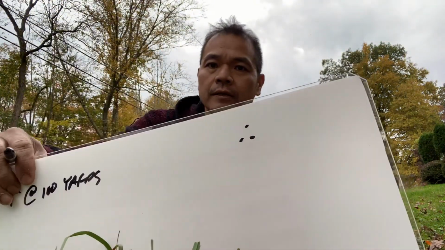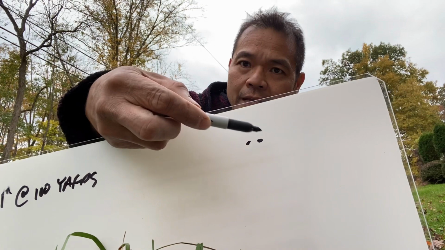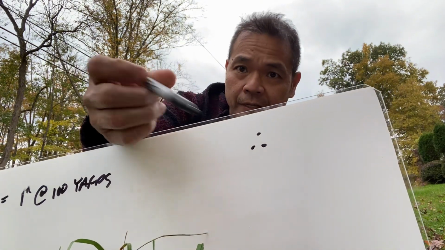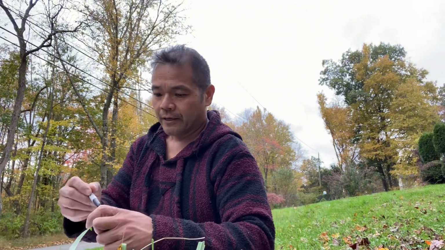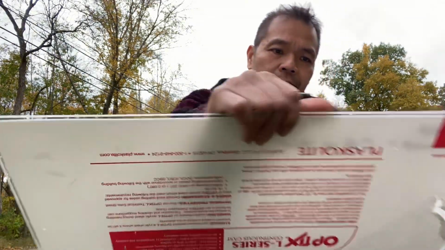What that means is that if you have, say, a bunch of targets, say these are bullet holes, and you take the measurement from center line to center line and it's 1 inch, that means that the rifle is capable of shooting 1 MOA. Some competition rifles are actually capable of shooting less than that, and for hunting rifles it's more than that. But it's important for you to understand what that terminology is.